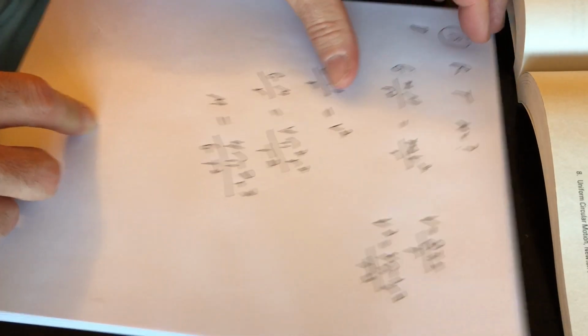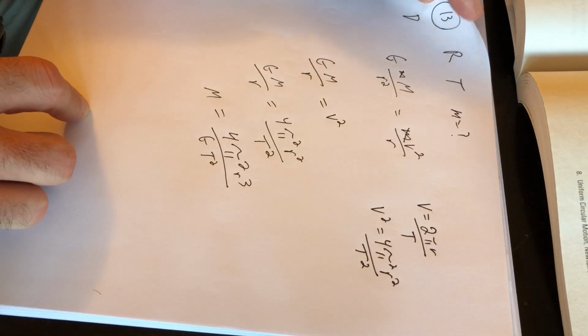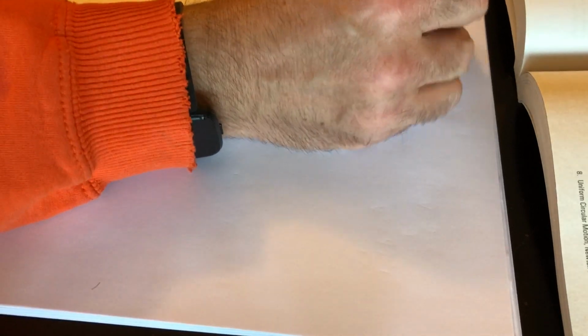Okay, in the home stretch here, 14. Two large bodies, A and B. At what distance from A along the line of the bodies would the gravitation towards the object be 0?